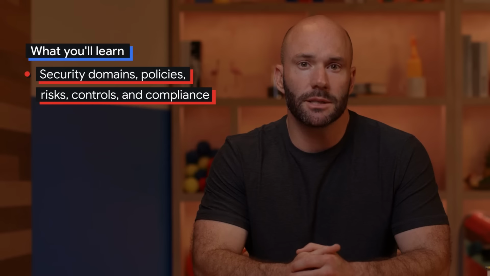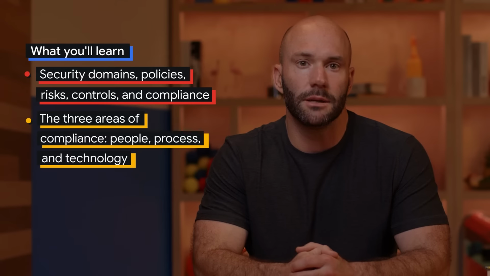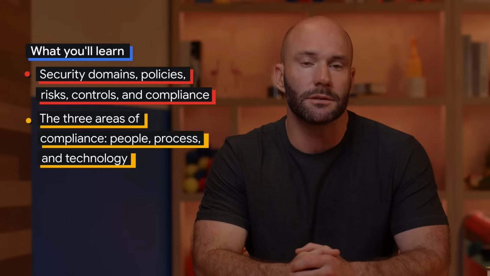This began my broader understanding of offensive and defensive computer security and the necessary components of a cybersecurity investigation. One of the coolest parts of being a cloud cybersecurity professional is that you'll always be learning new things and growing because of it. We'll start with a general overview of security domains, policies, risks, controls, and compliance. You'll explore the relationship between the three areas of compliance: people, process, and technology. You'll even get a chance to practice implementing security controls based on scenarios.